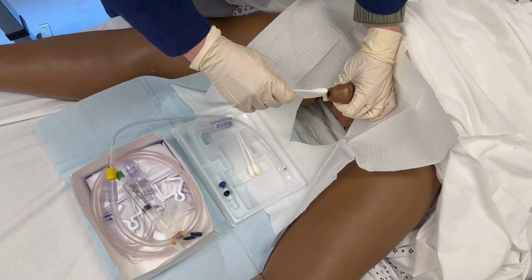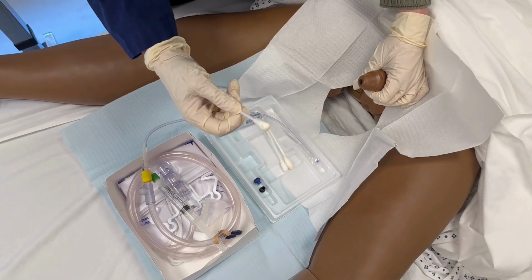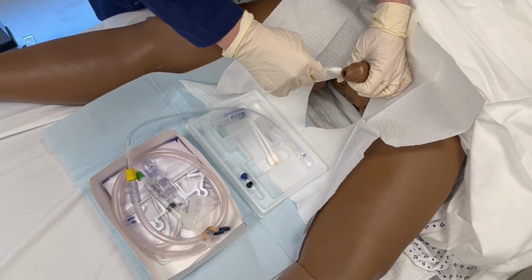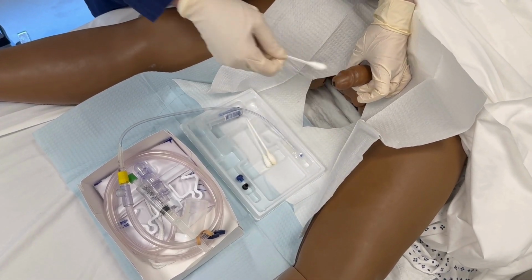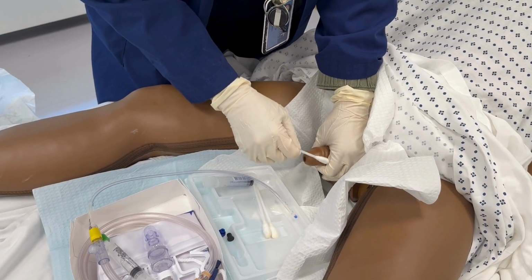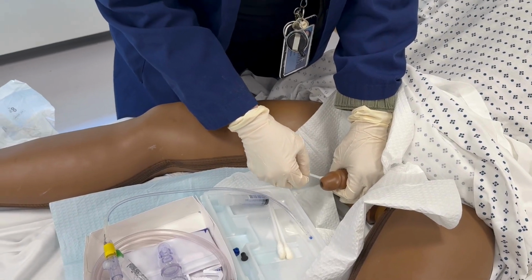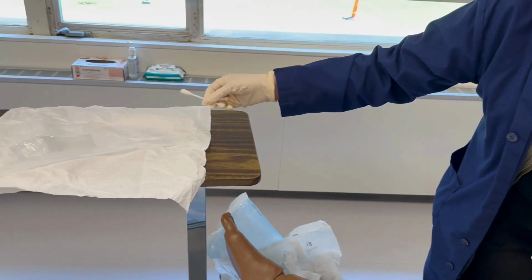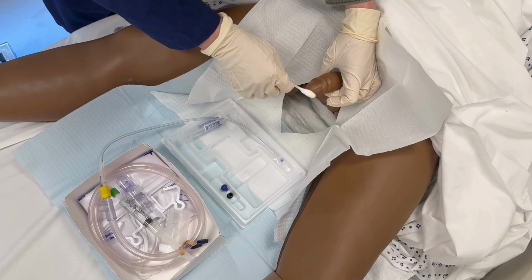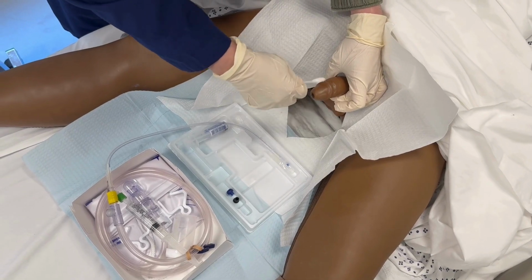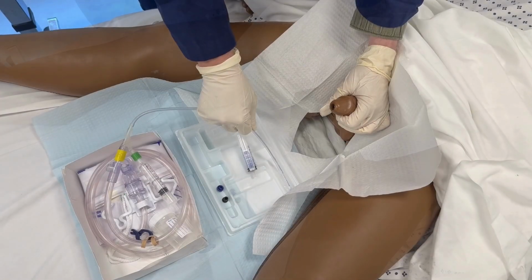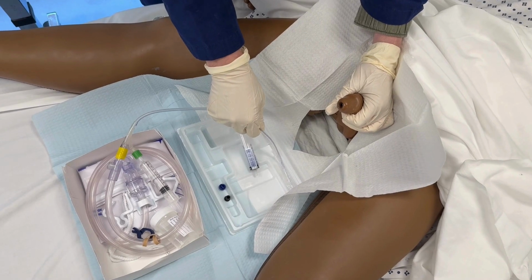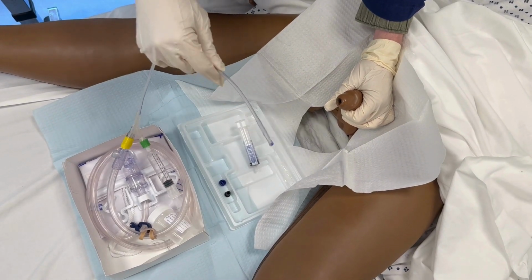With your dominant hand, pick up a new sterile antiseptic swab and clean the penis in a spiral fashion, moving from the meatus down the glans and discard. Still holding the penis with your non-dominant hand, apply a gentle upward tension.